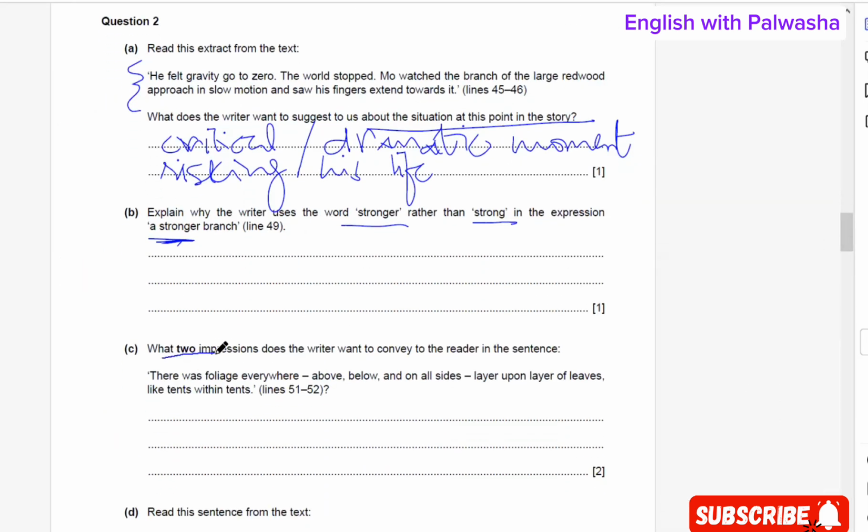Then they asked us to write two impressions the writer wants to convey to the reader in the sentence. We are going to exactly mention the two impressions we got in this text. All right, and read the sentence from the text.